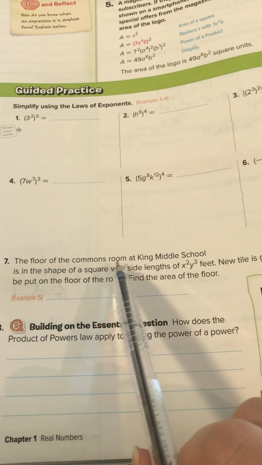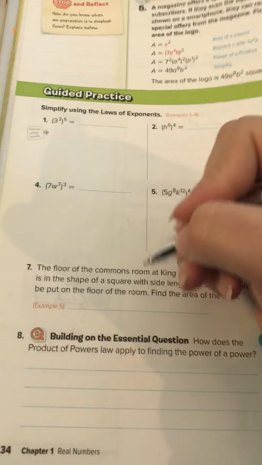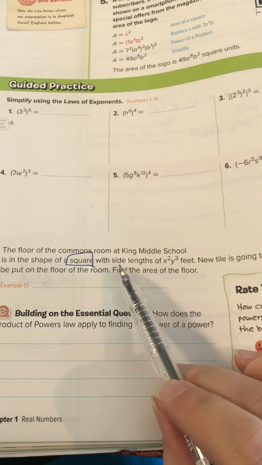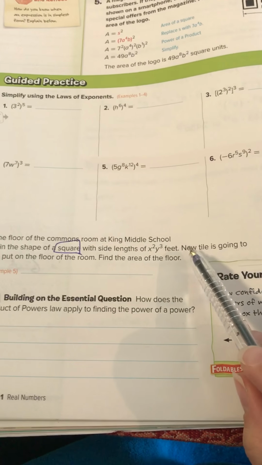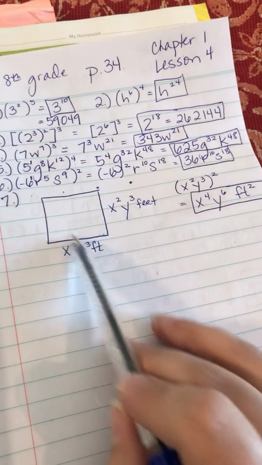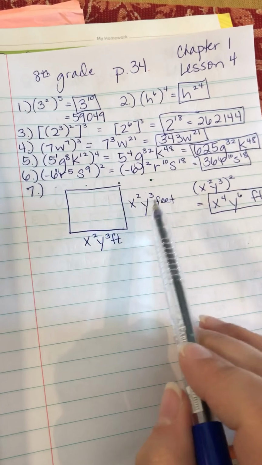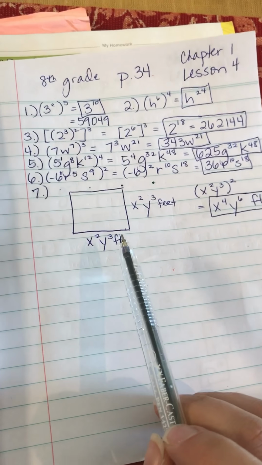And lastly, number 7 was a word problem. It says, the floor of the commons room at King Middle School is in the shape of a square. So we have to know a square has all sides the same length. And the side lengths, it says, are x squared y cubed feet. So new tile is going to be put on the floor of the room. So we have to find the area of the floor. So I drew myself a picture, which you should always do if you have a word problem. I drew a square, and it says the side lengths are x squared y cubed. And I want to find the area.